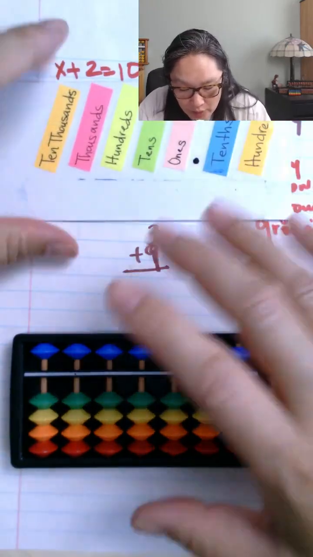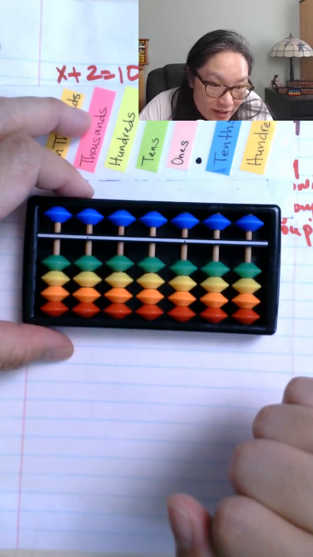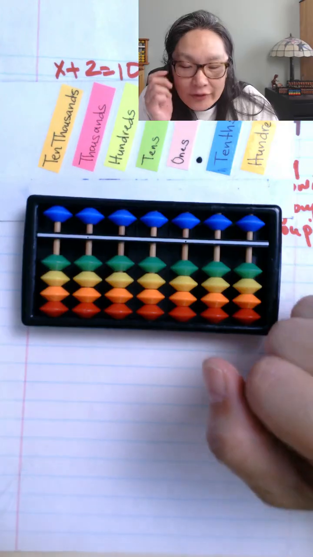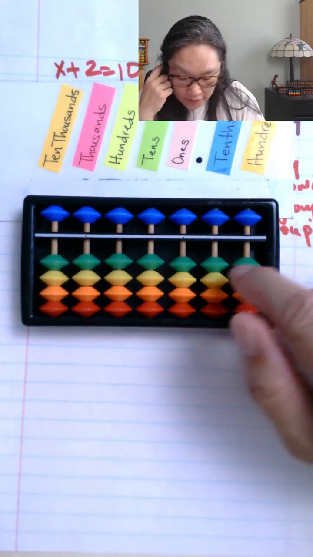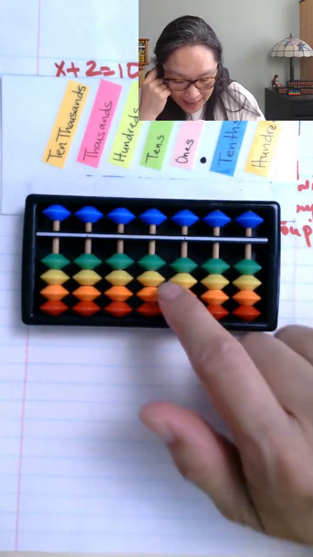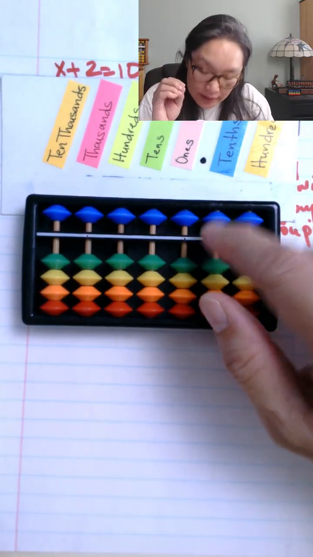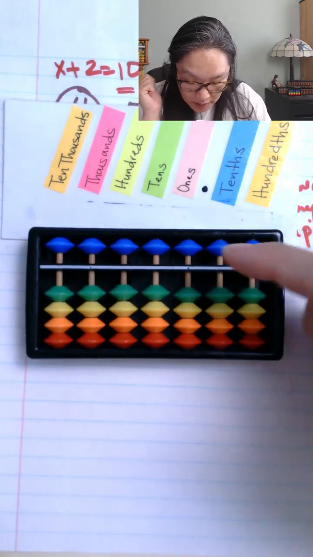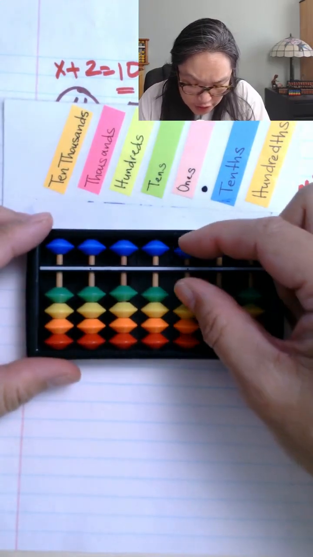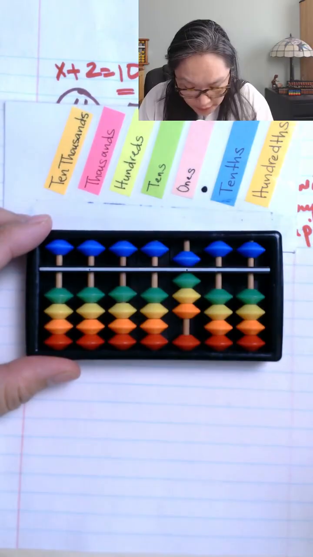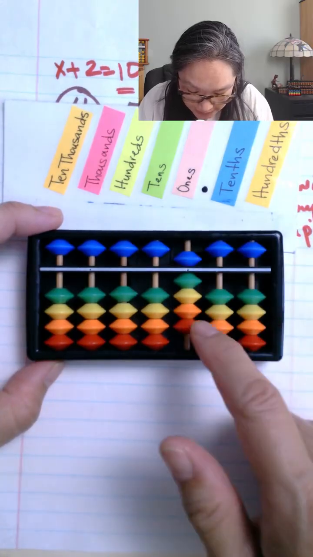So we understand how to read the abacus. After we understand how to read the abacus, we're going to do some adding and subtracting. We can actually do multiplication and division, but the first thing we need to do is understand how to add. I already started to show you how to do some simple adding. When we do 8, it's 5 plus 3. You can do 8 like 6 plus 2. You could do that too. Or when we do 8, we do 9, take away 1.